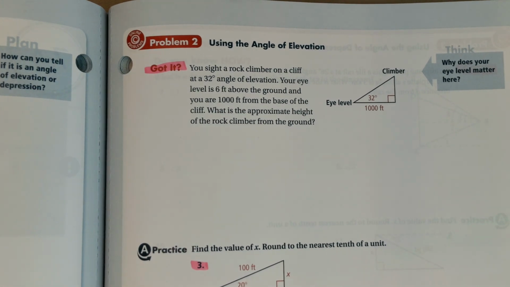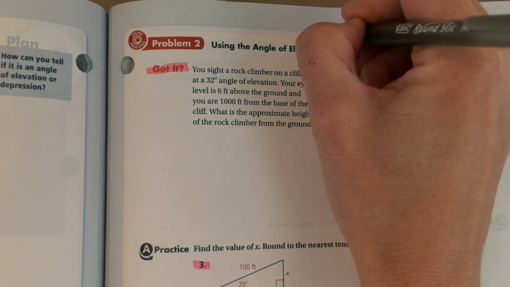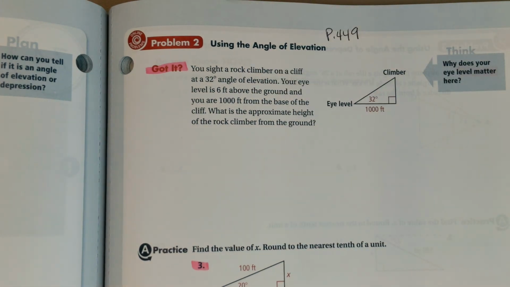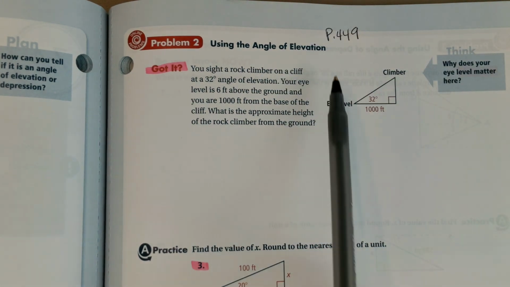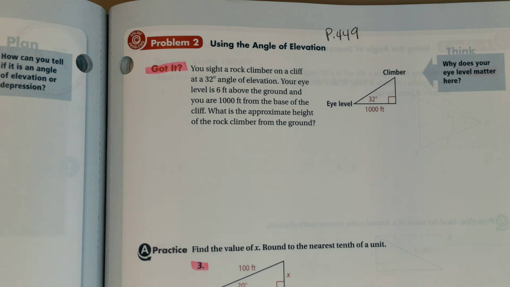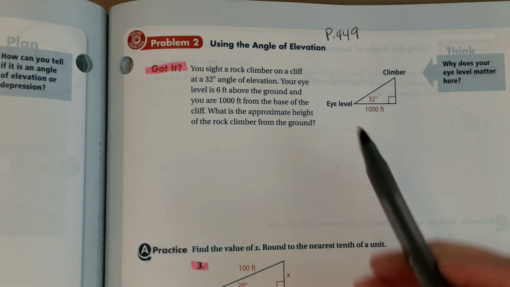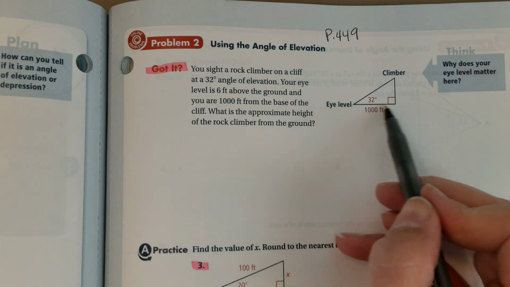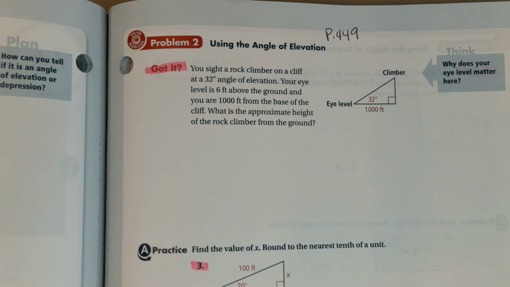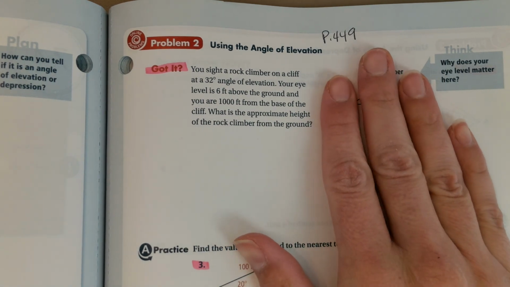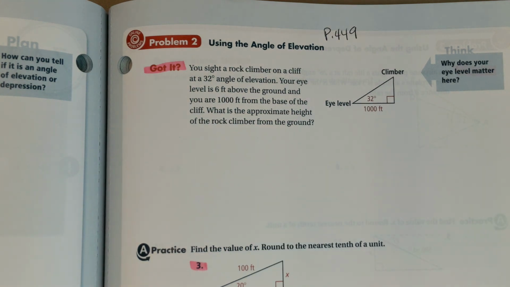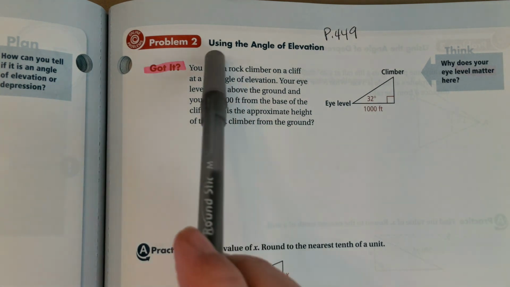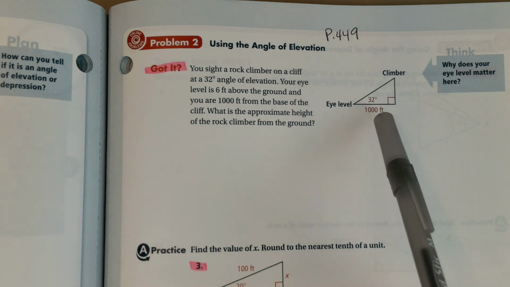Okay, so here we are, page 449. We'll do a couple examples of angles of elevation and then a couple with the angle of depression. So this one, they drew it out for you, so you didn't have to do it. But imagine, as you're reading, imagine if they didn't give you the picture and you had to figure it out. It is kind of difficult. So try to see how we go from the word problem to the diagram.